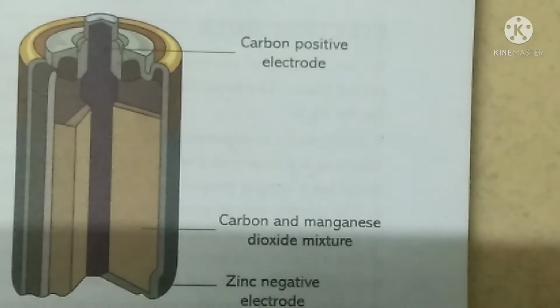So when the cells are not in use, remove them from the device and keep them separately, away from heat. This will help us avoid leakage of the cell.